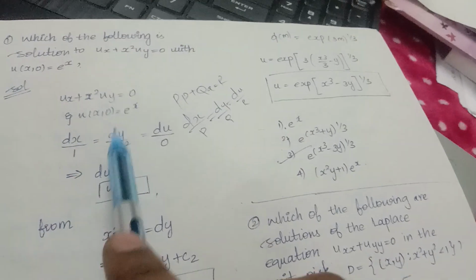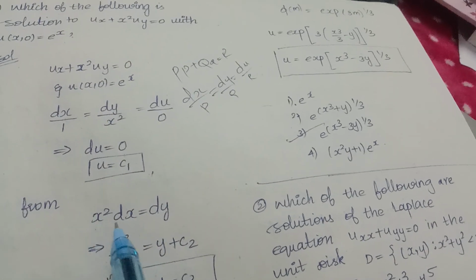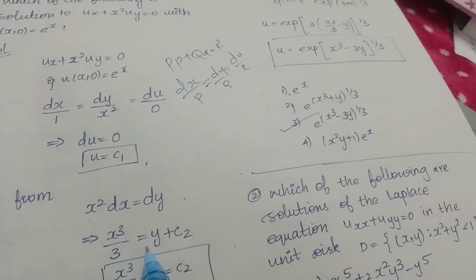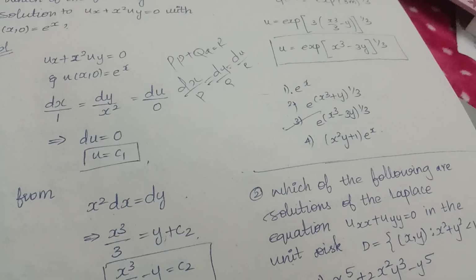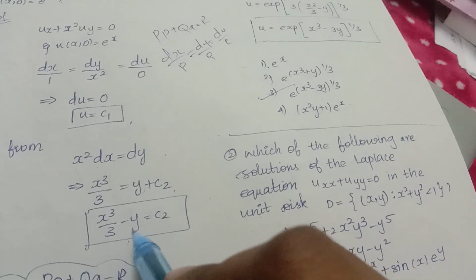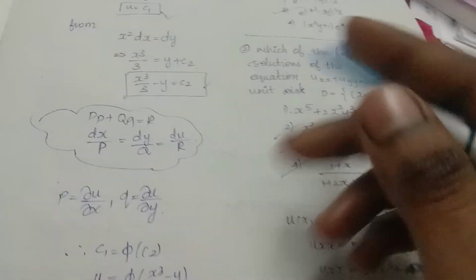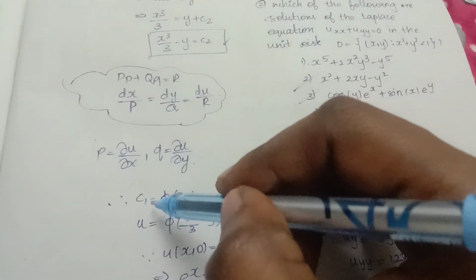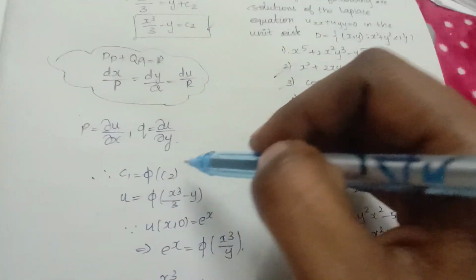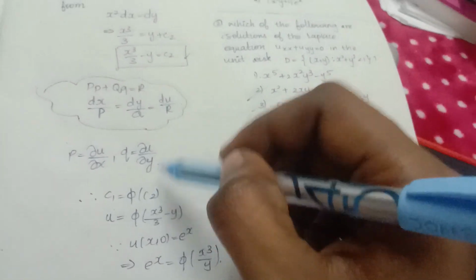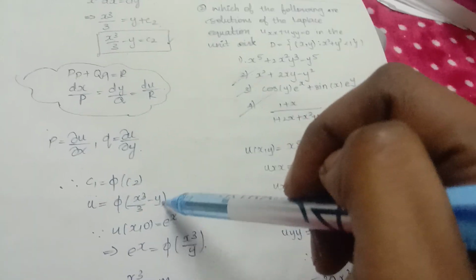Then take the other term: x² dx = dy. If we integrate, x³/3 = y + c2, and taking y to this side, x³/3 − y = c2. So we get c1 and c2. We know that c1 = φ(c2), a function of c2. So c1 is u and c2 is x³/3 − y.